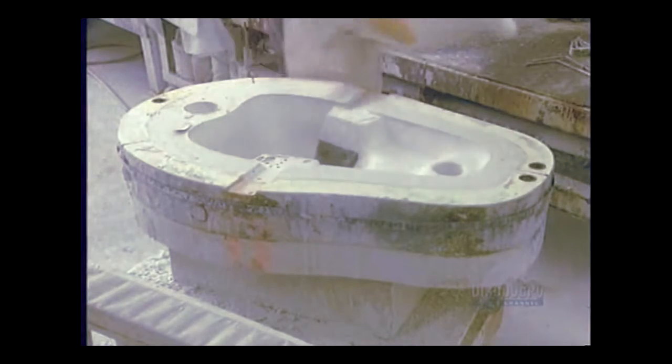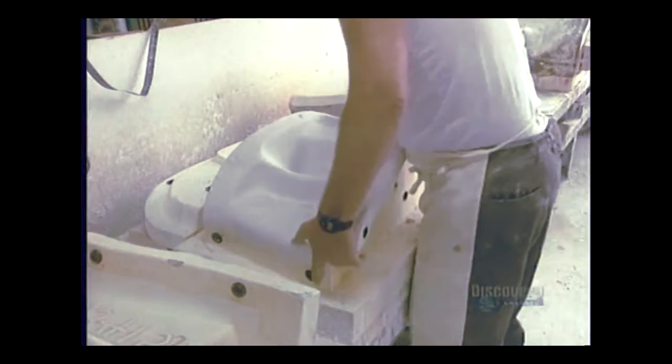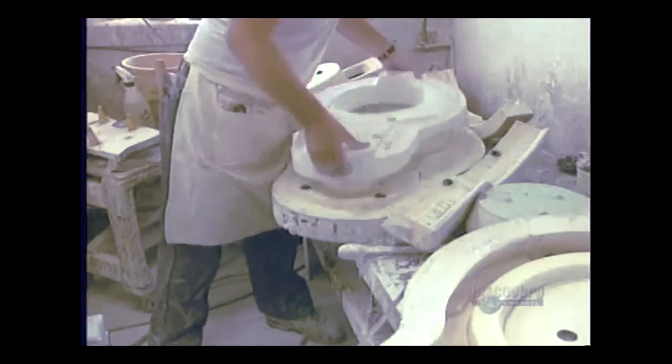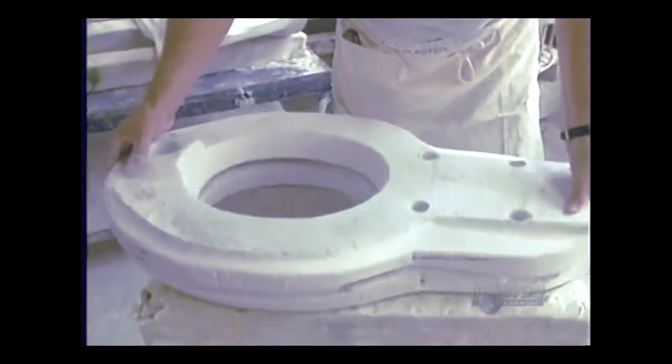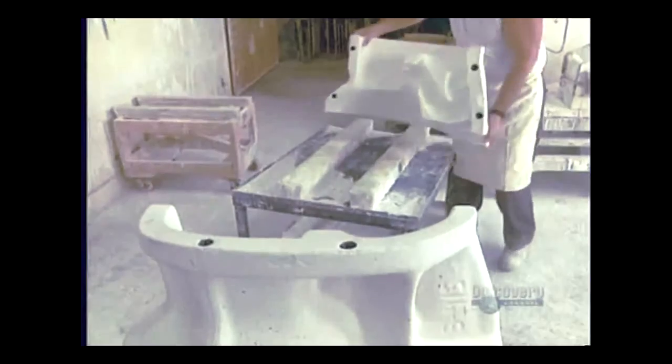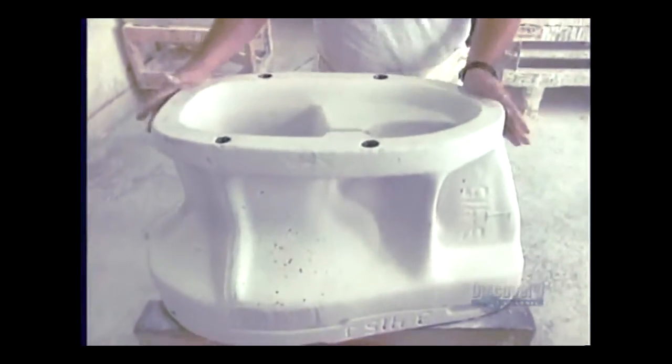Once the plaster hardens, they can proceed with unmolding. They strike the end at the junction of the plaster mold and the tool with a rubber hammer so as not to damage the plaster. The pieces are gently assembled. The toilet softly takes its shape. It's in this same mold that they will later color the clay.